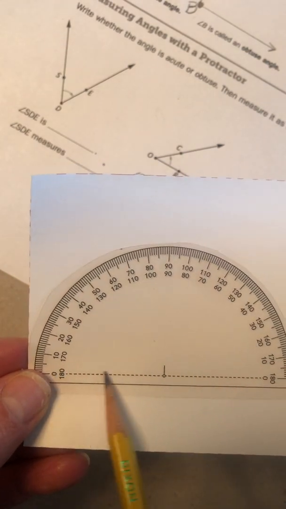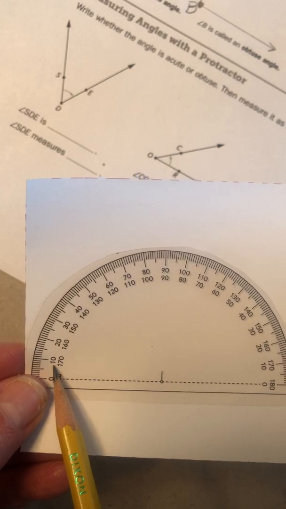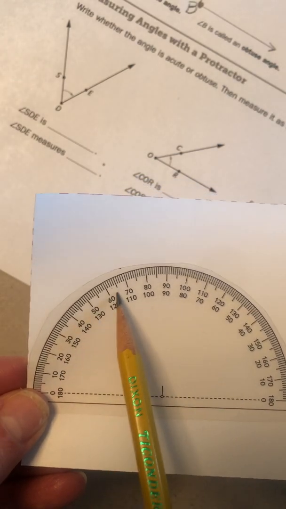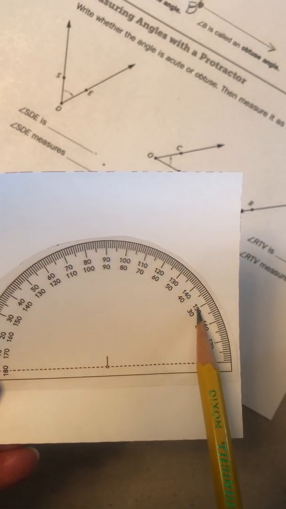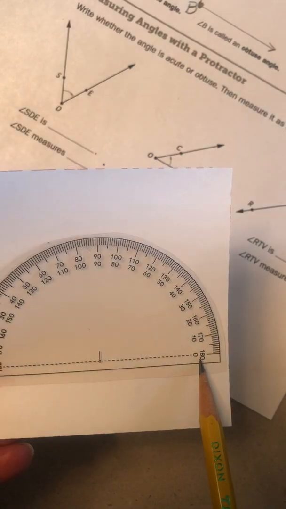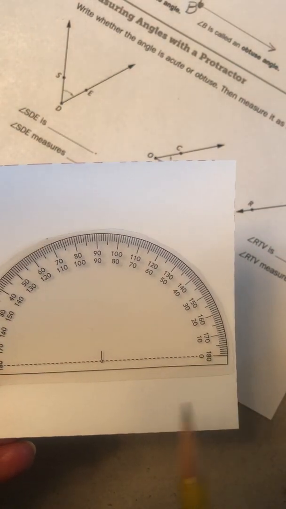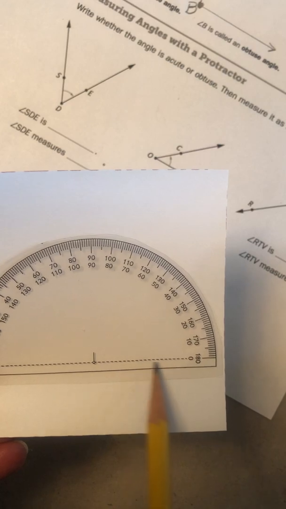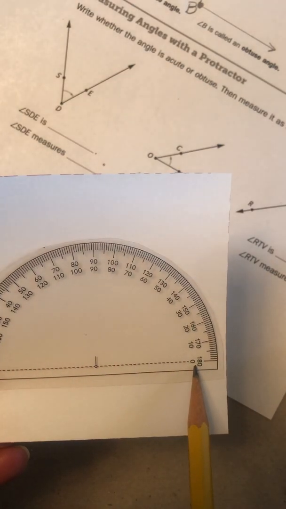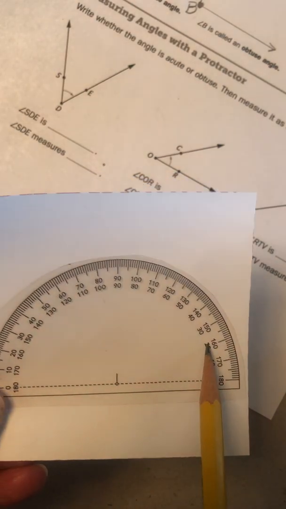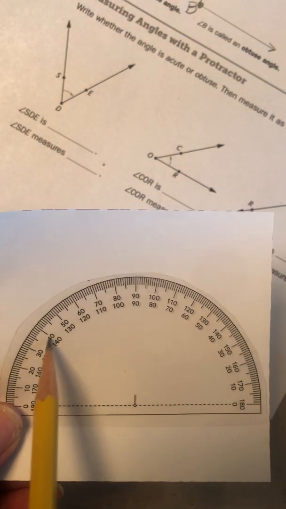So depending if the ray is pointing this way, you would start counting with 0 and go around to a straight line, which is a straight angle, 180 degrees. If my angle was pointing this way, I would look at the 0 on the lower set of numbers. So it depends on which way your ray is pointing.